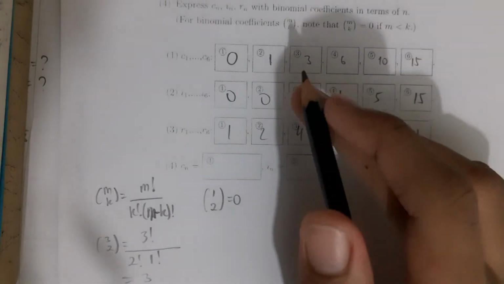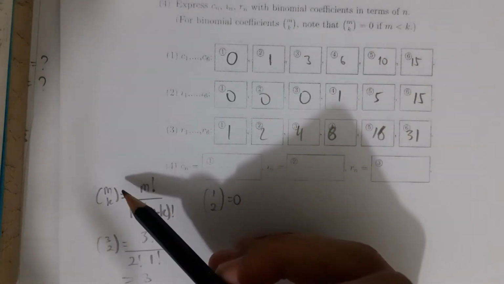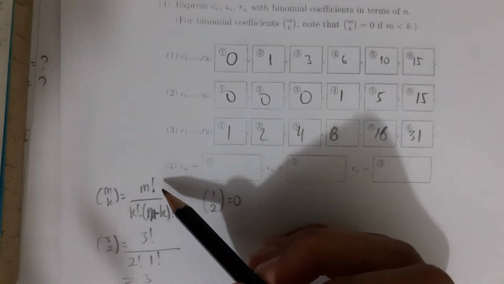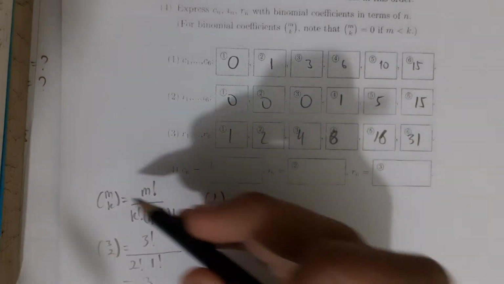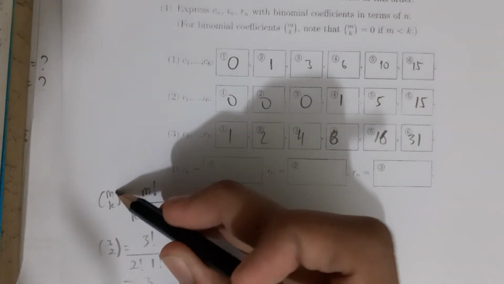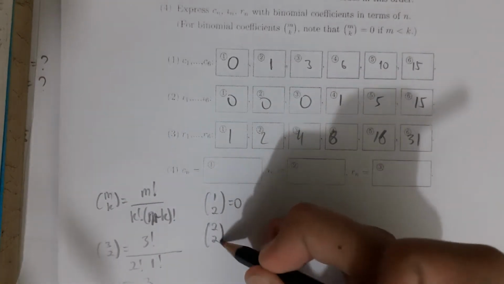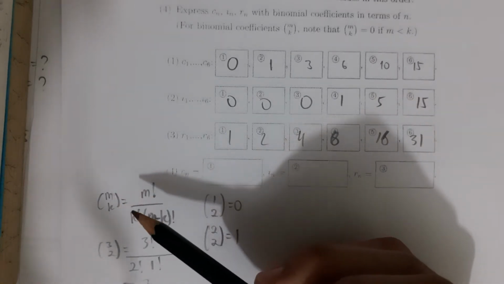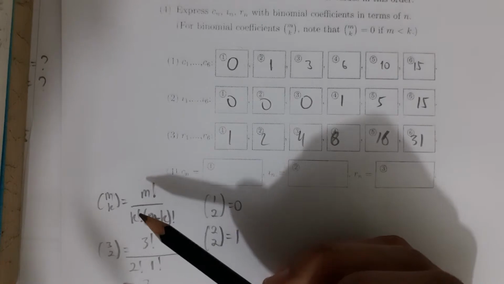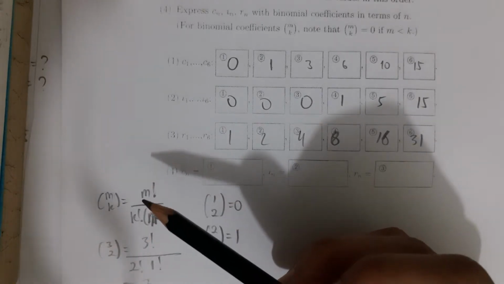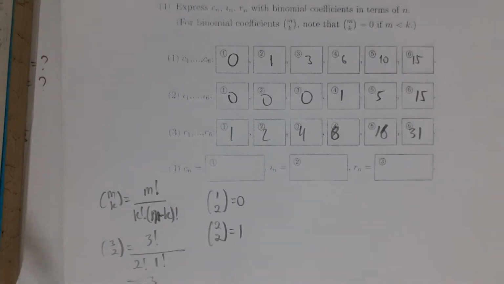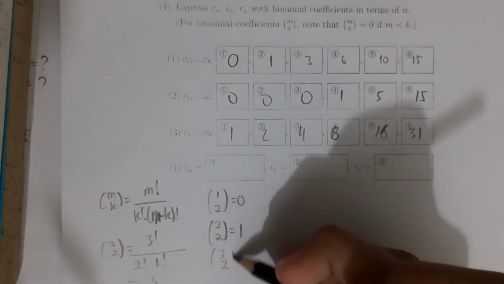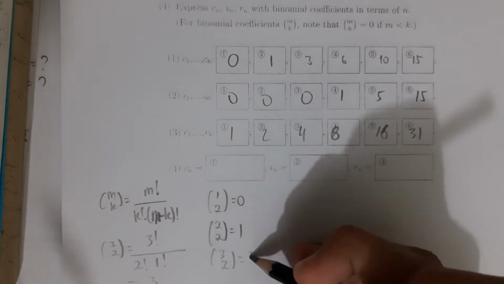Remember, in binomial coefficients, if you want the value to be 1, the value of m and the value of k should be the same. If m is less than k, then the answer is 0. And if m is bigger than k, then it is bigger than 1. And for the third, 3 and 2, yes, the answer is 3.